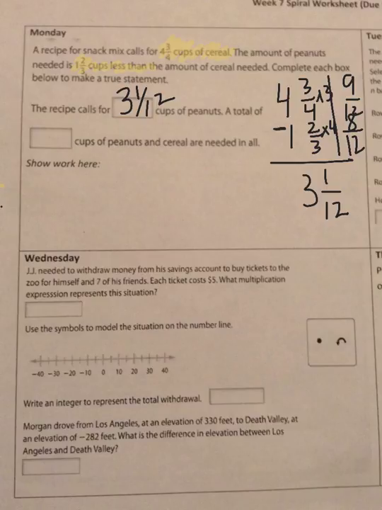Part 2. A total of blank cups of peanuts and cereal are needed in all. Okay, so again, a keyword that tells us what we're going to do is we're trying to find the total of how many cups of peanuts and cereal are needed in all.